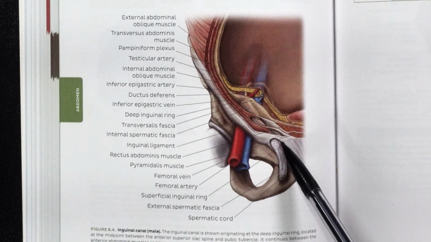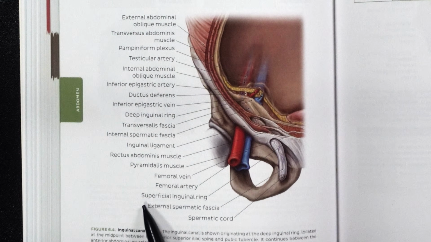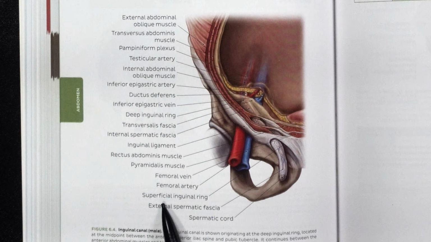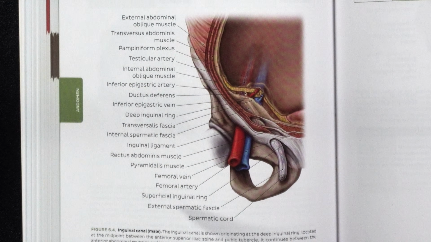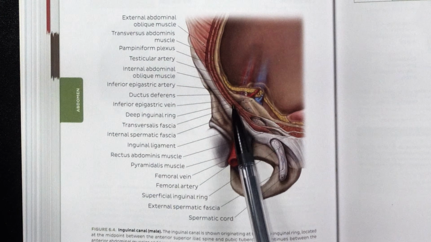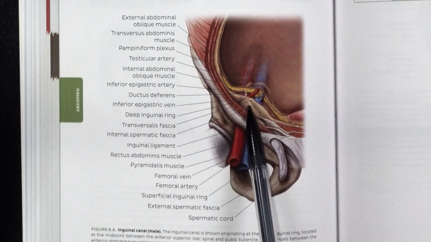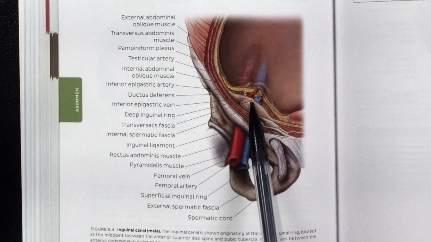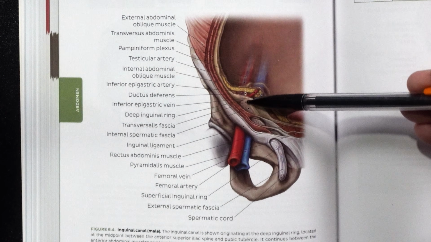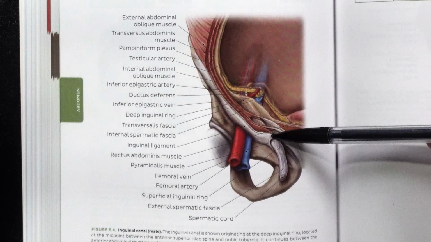So what you'll see is that right here, this is what's called the superficial inguinal ring. If they took the time to say superficial inguinal ring, then there must be a deep inguinal ring. And in fact, we can see that right here. And if we follow it over, it's kind of hard to tell, but there is a ring. This is the entry point that the spermatic cord would be going through. So we have a deep inguinal ring and a superficial inguinal ring.